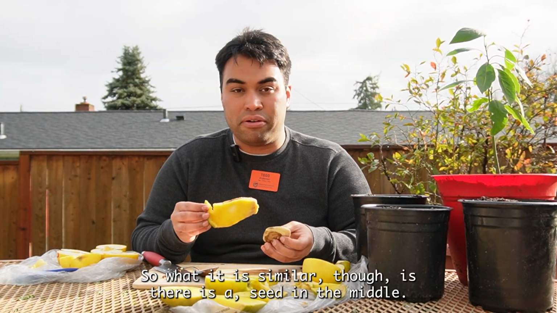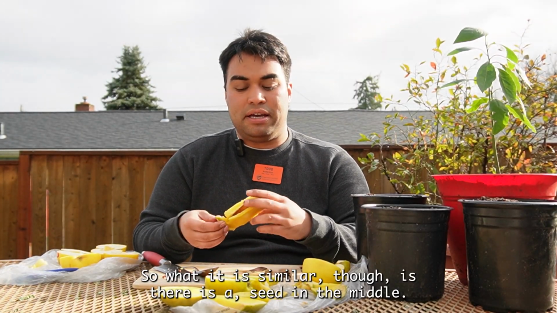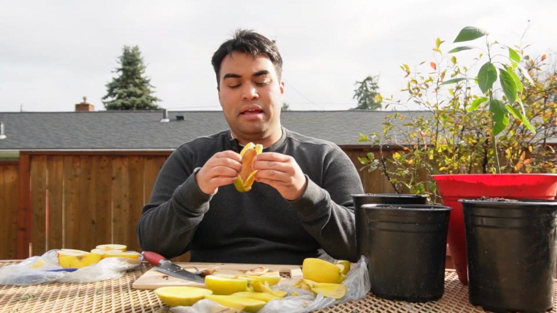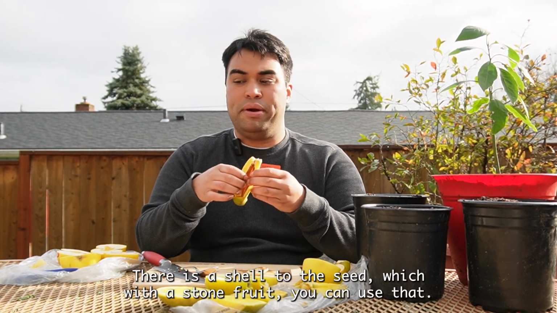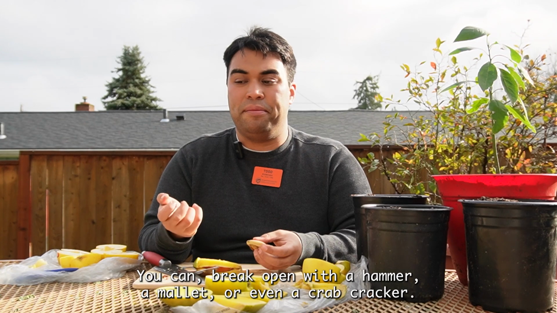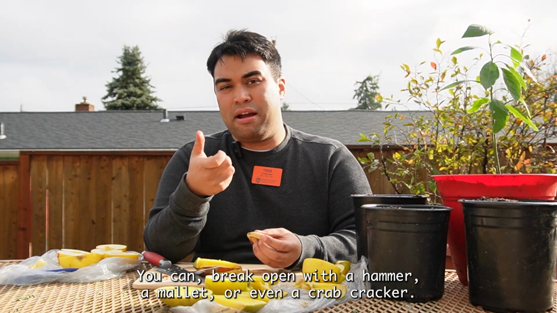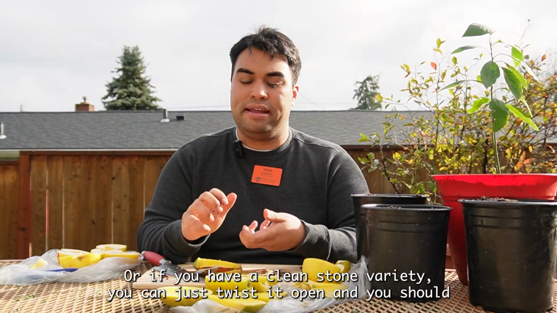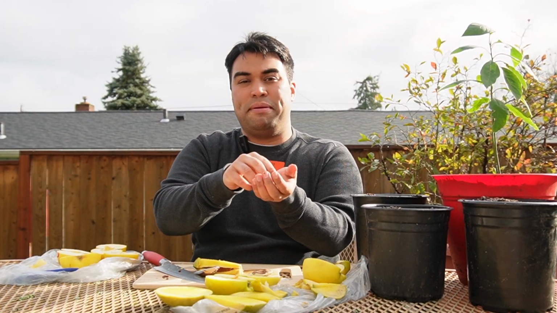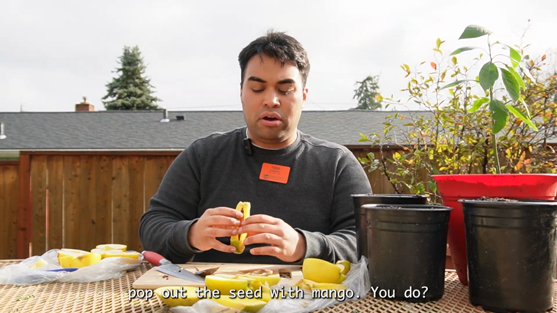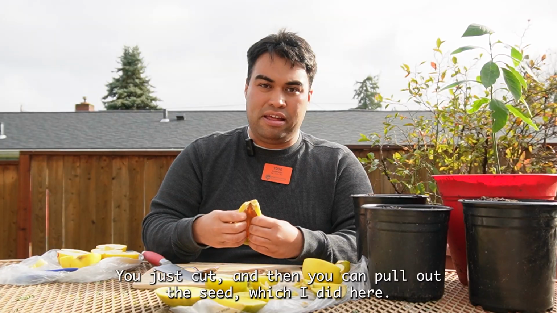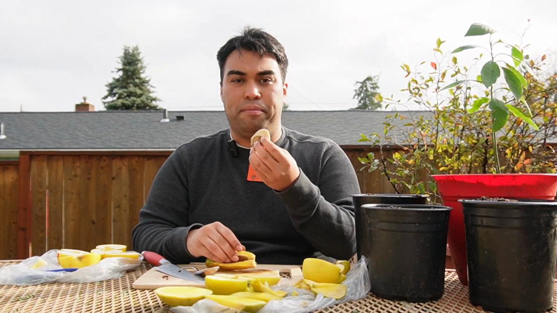So what it is similar though is there's a seed in the middle. There's a shell to the seed, which with a stone fruit you can break open with a hammer, a mallet, or even a crab cracker. Or if you have a clingstone variety, you can just twist it open and you should be able to pop out the seed. With mango, you just cut and then you can pull out the seed, which I did here.